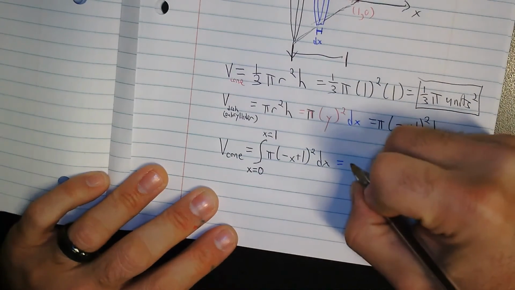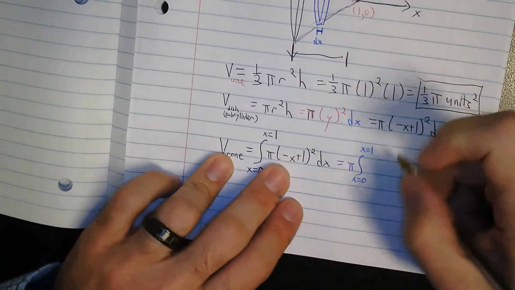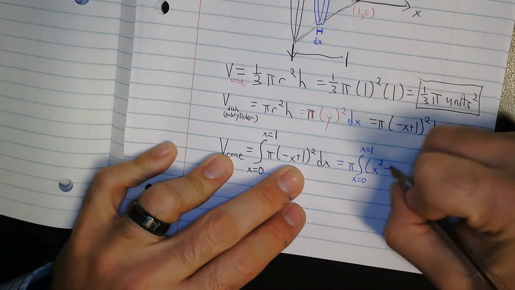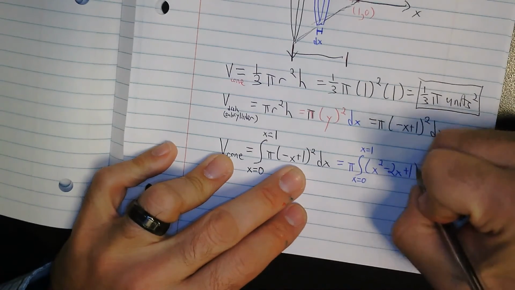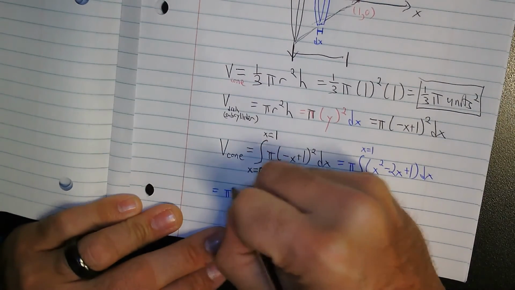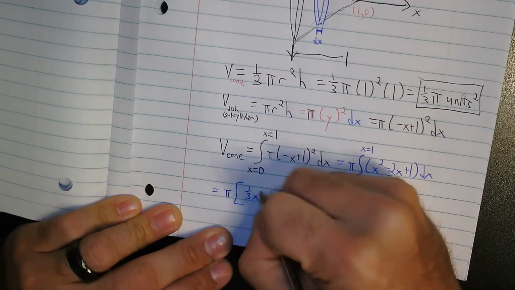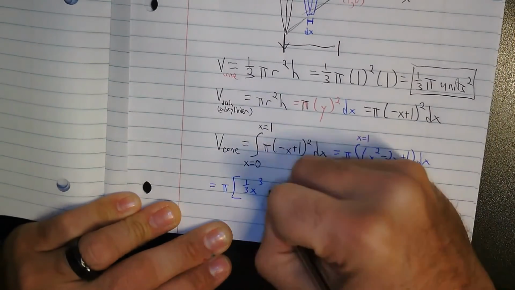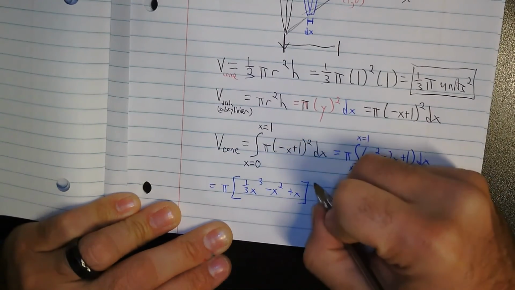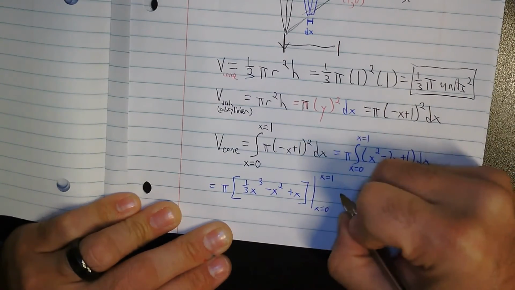All right, so let me write this as, I could pull the pi out, x equals 0 to x equals 1. Let's factor this guy. There we get x squared minus 2x plus 1 dx. All right, so we got pi times, let's anti-differentiate, you get 1/3 x cubed minus x squared plus x, all evaluated from x equals 0 to x equals 1.